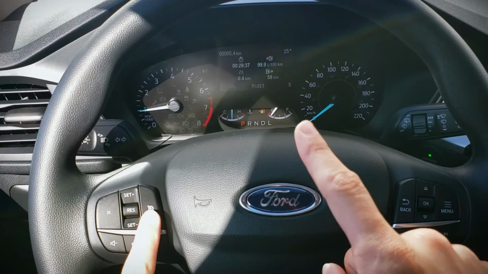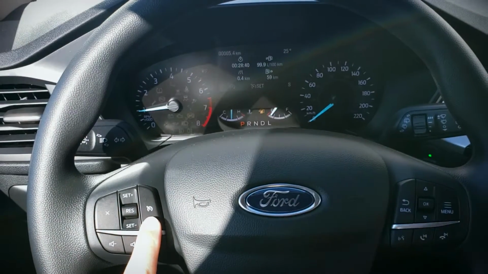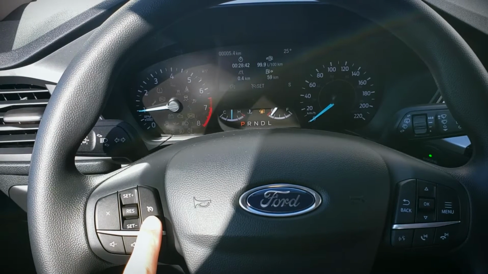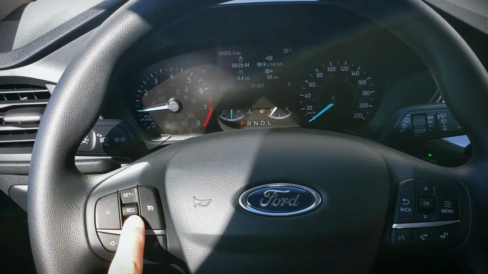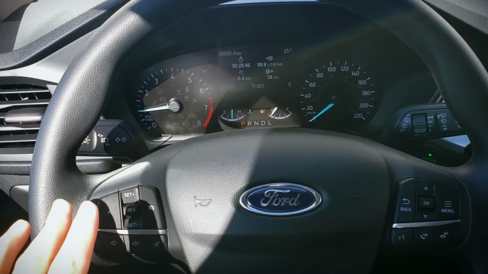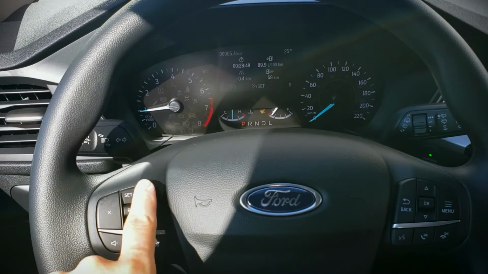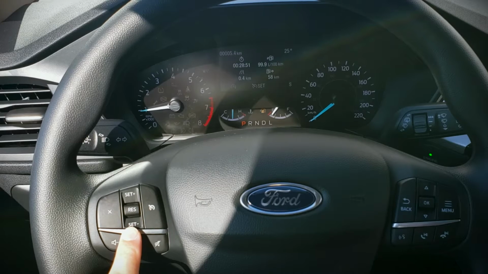Turning the cruise control on, we're just going to press that button. As you can see, SET is turned on there, which means that we know that the system's activated. Once we're at the speed that we like, we're either going to lift this up or down, and that's going to set us at our current speed. From there, we can either increase or decrease 1 kilometer or 1 mile per hour at a time.